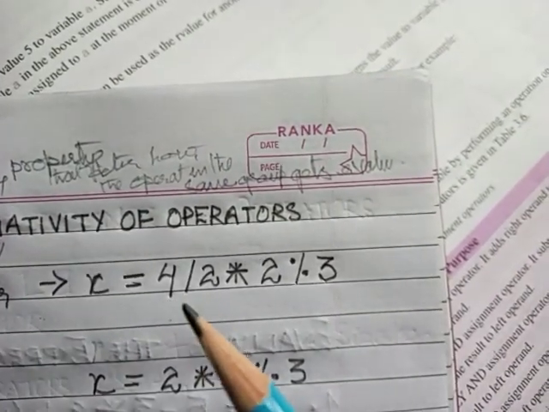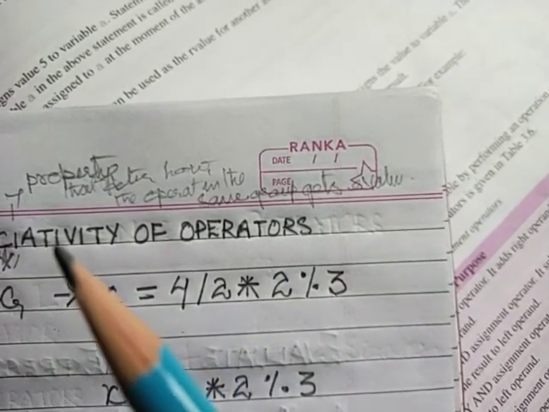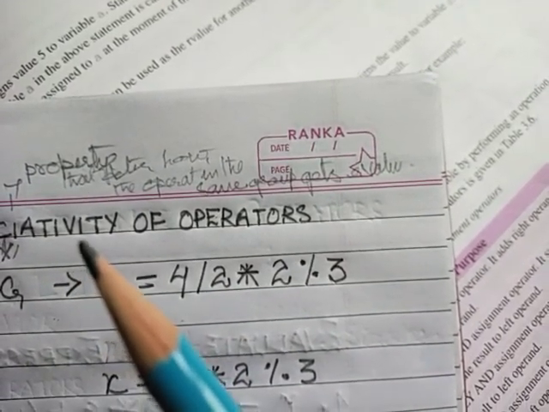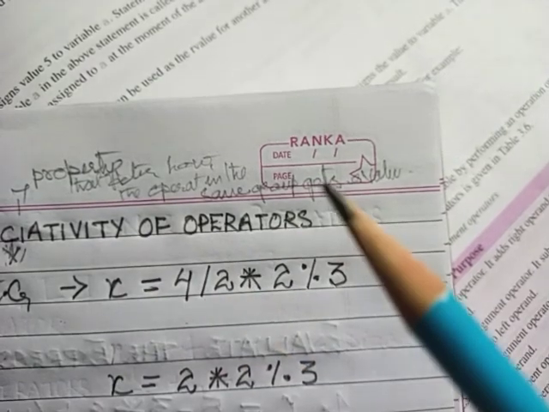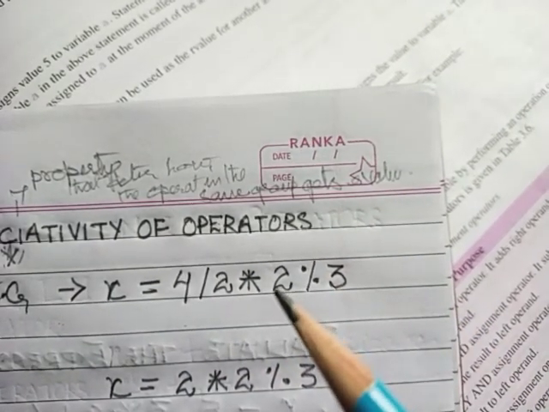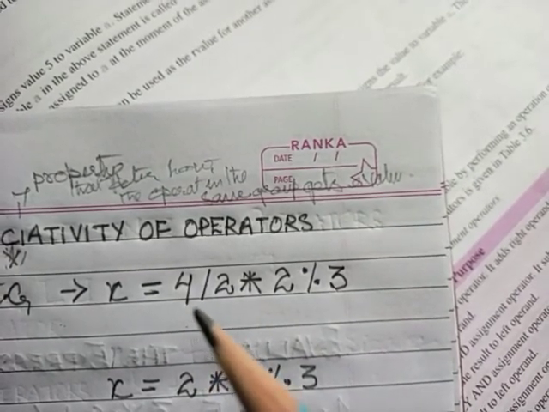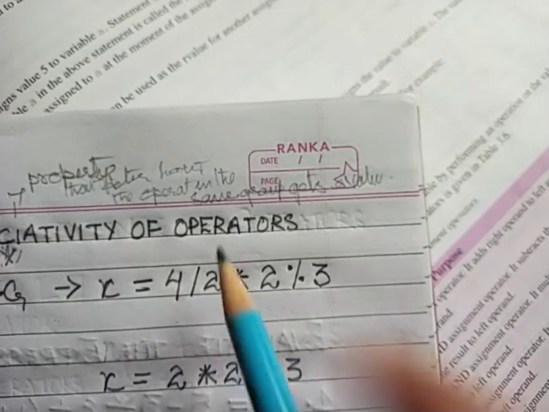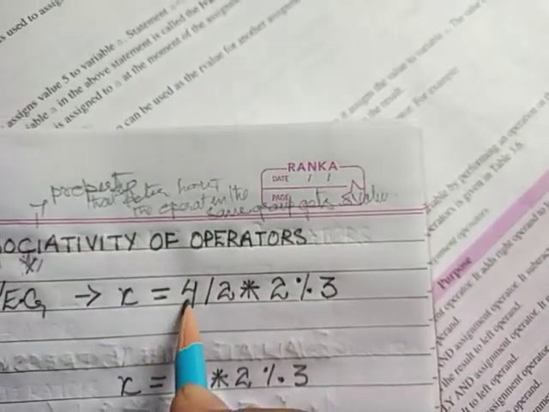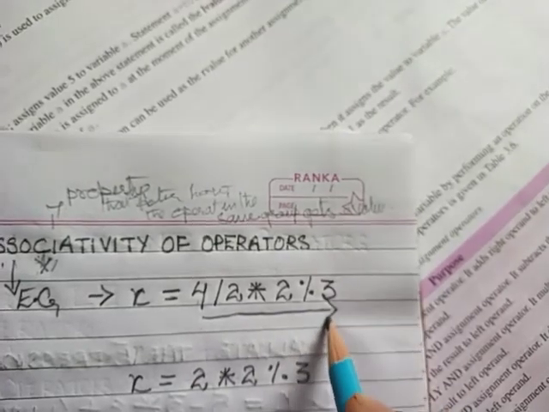Now, which one from here will get evaluated first? So, based on the associativity, those operators which belong in the same group start to evaluate from left to right. That means the expression from the left side will get evaluated first.